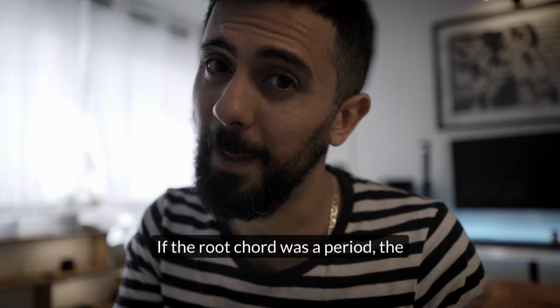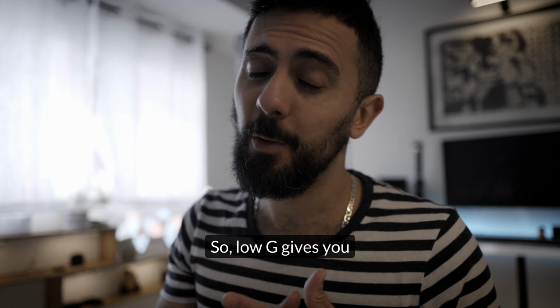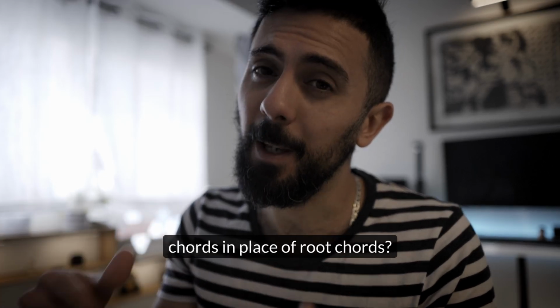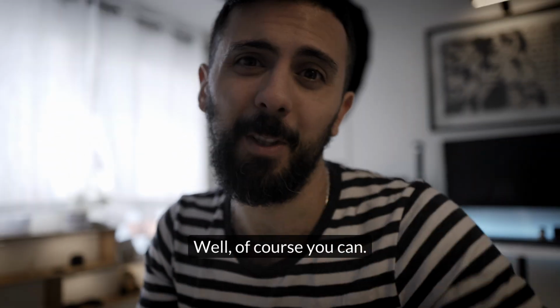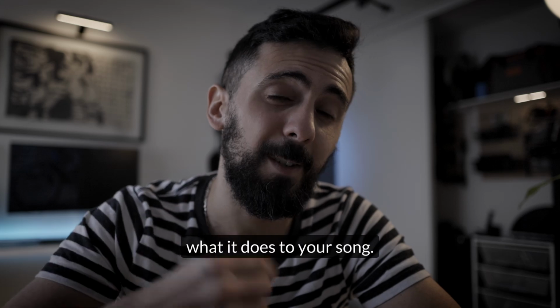If the root chord was a period, the inverted chord would be more of a comma. So low G gives you more root chord options, but can you use inverted chords in place of root chords? Well, of course you can. Just be aware of the effect it produces and be conscious of what it does to your song.